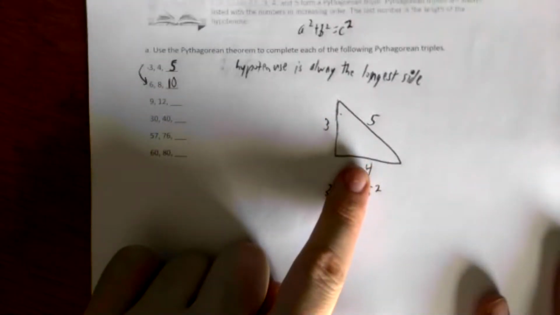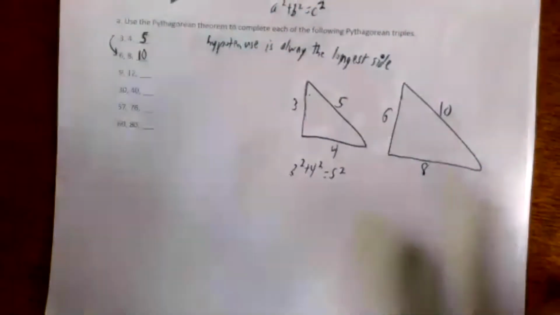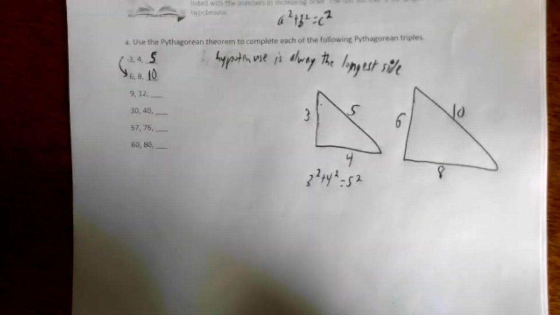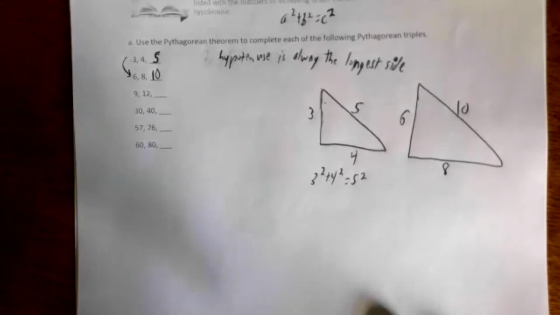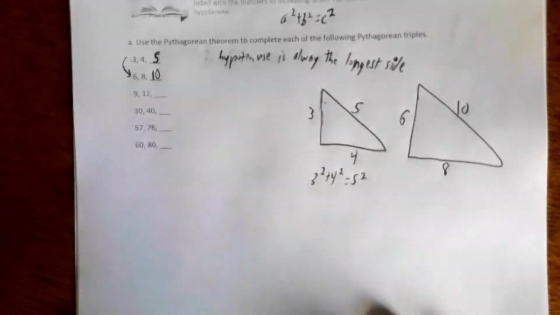So what we've noticed now is if we have this triangle, we can just scale up each side by 2. So we can have a bigger triangle here, and we can have a side of 6, a side of 8, and a side of 10. And we still have the exact same solution, right? So what we've noticed is that we can multiply each side by some scale factor, so maybe 2, maybe 3, maybe 10, something like that. And we're still going to get another Pythagorean triple.